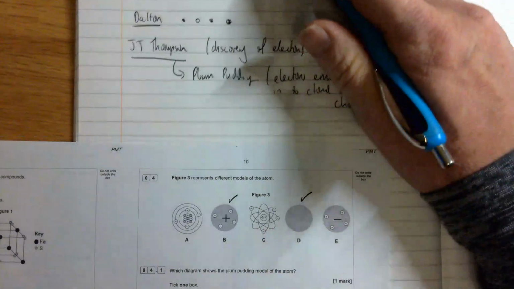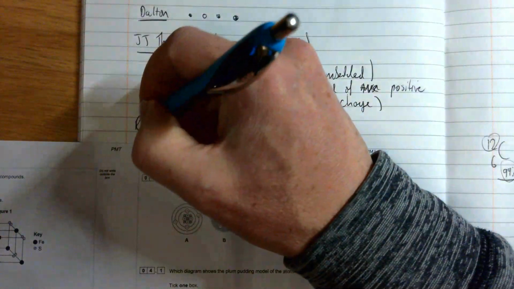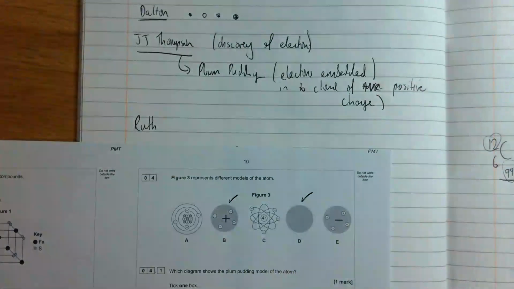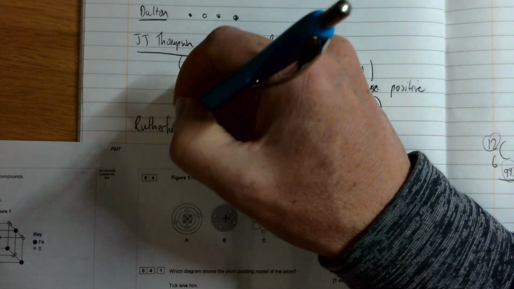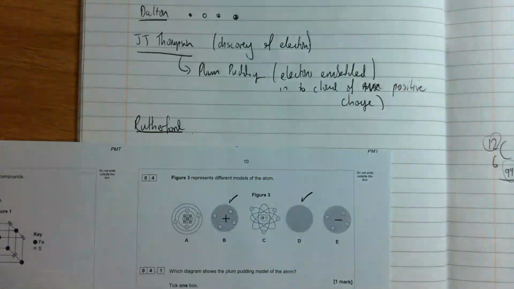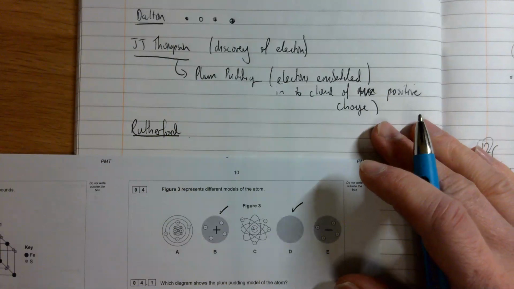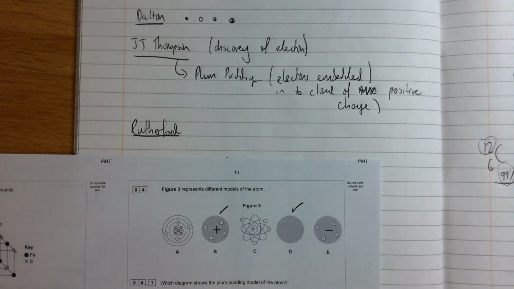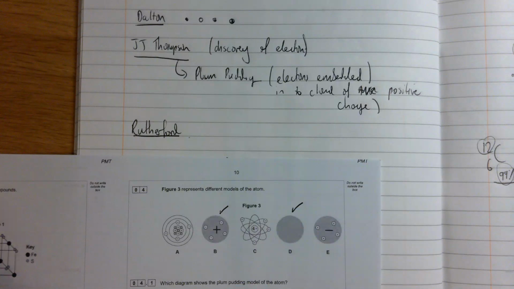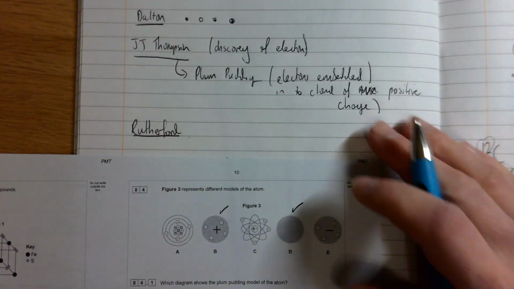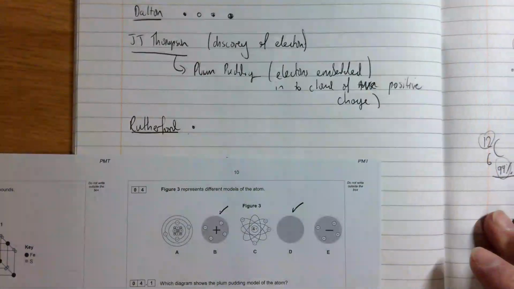And then eventually Rutherford came along. Now I'm not going to talk you through the Rutherford experiment. There's lots of videos to do that and do that really well. But that's very briefly the experiment that involved firing positively charged alpha particles at some gold foil and all the scattering that went on. I'm not going to talk about that in detail. What you need to know is the key points, and that's the purpose of this video.